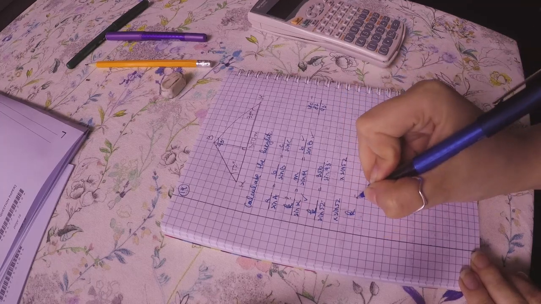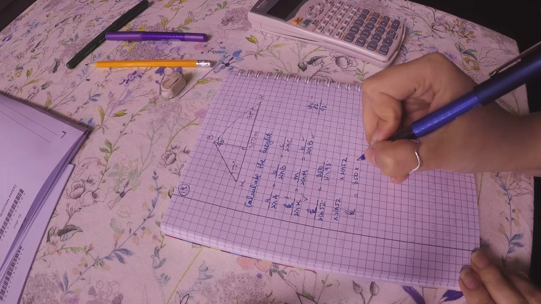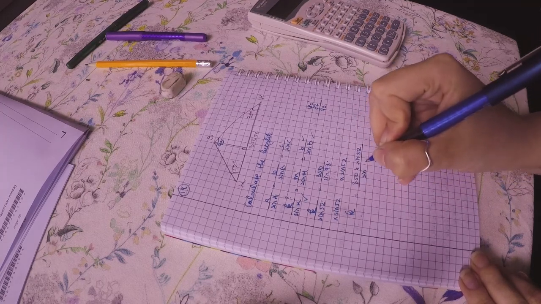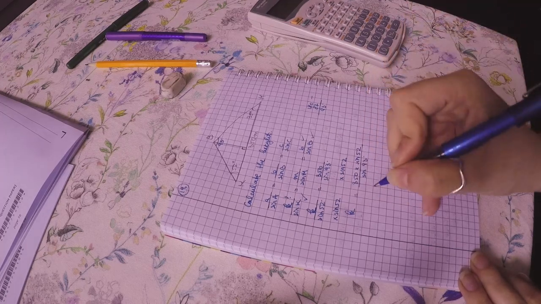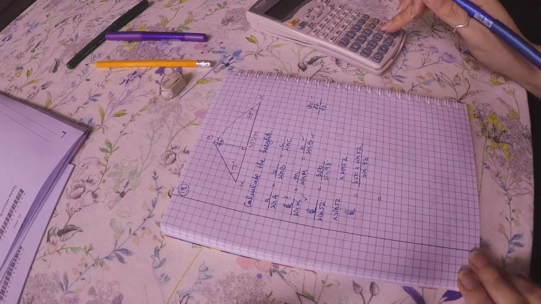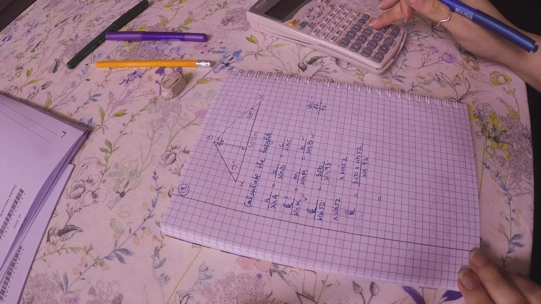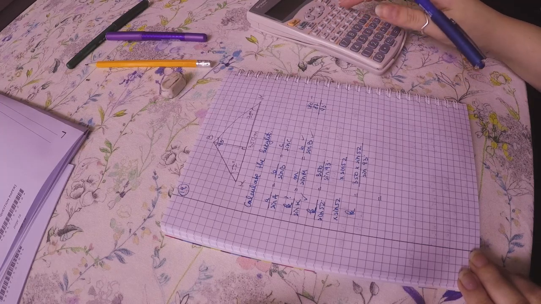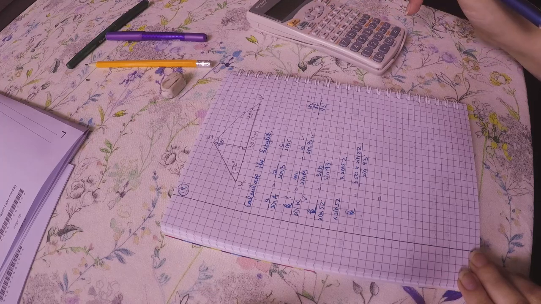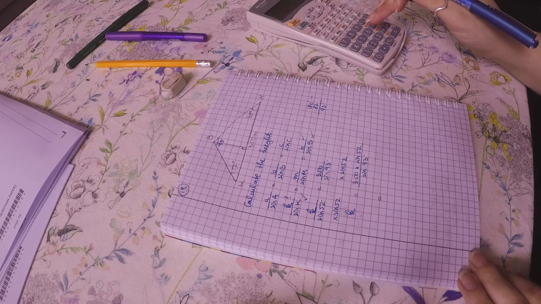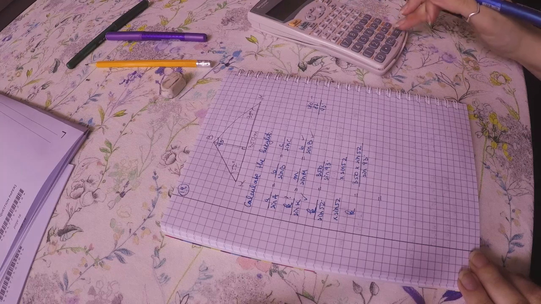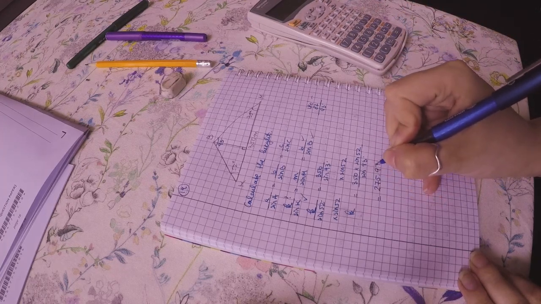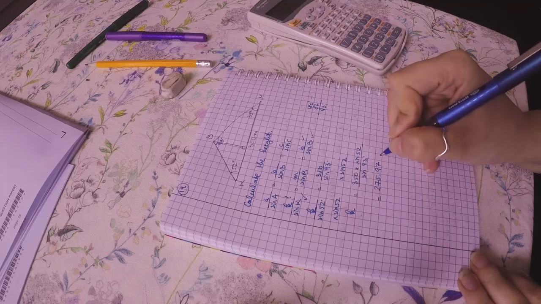So I get K equals 350 times sine 52, everything over sine 93. Put everything on my calculator. 350 times... 275.97 meters.